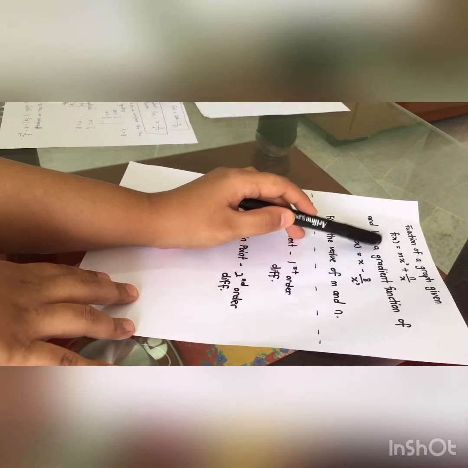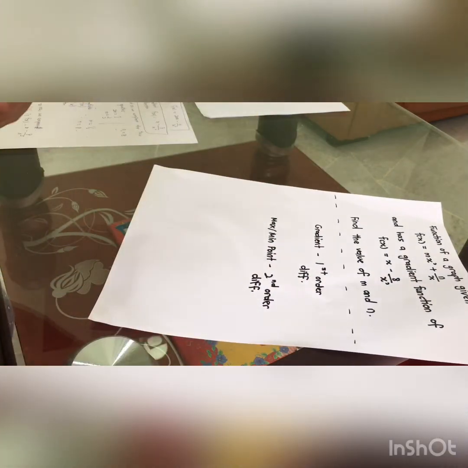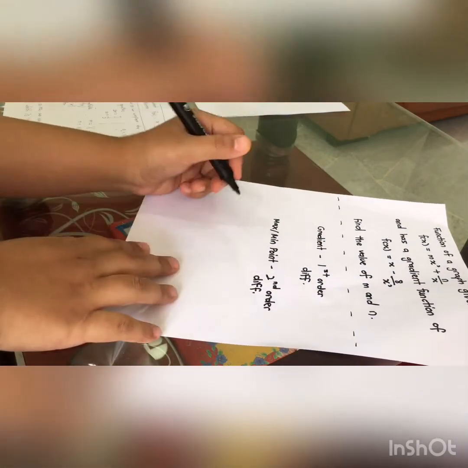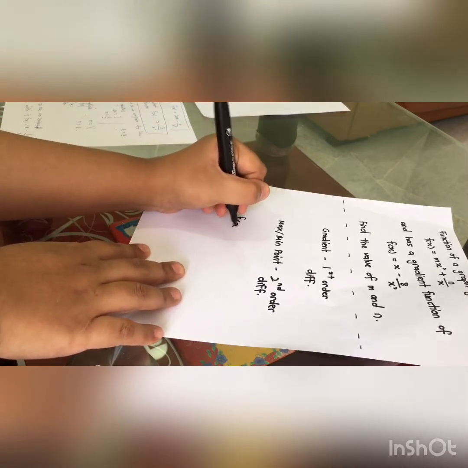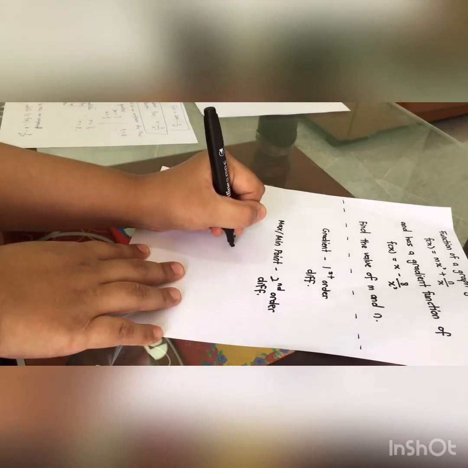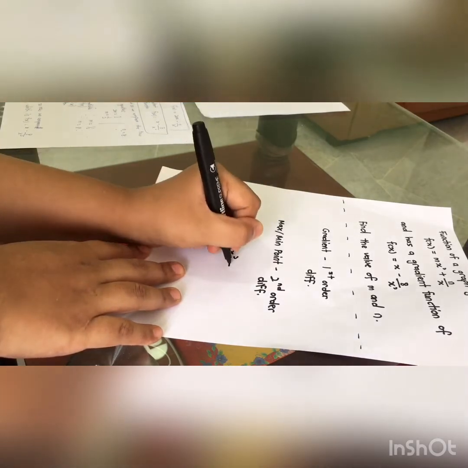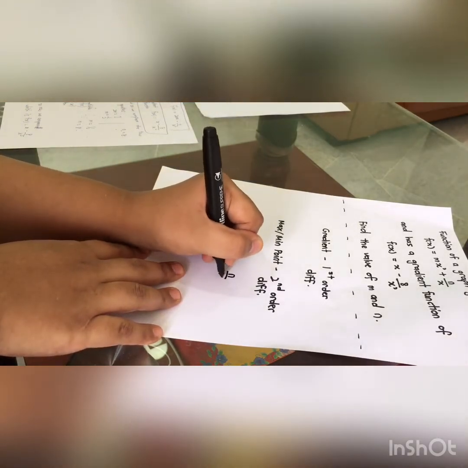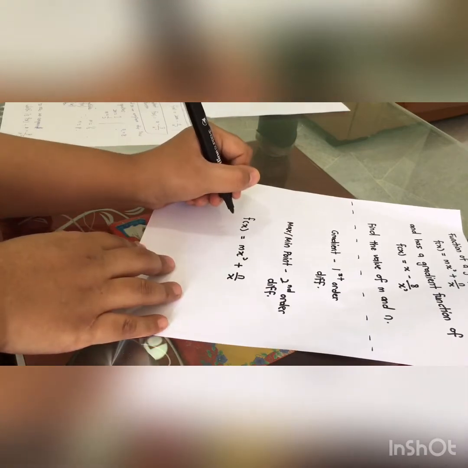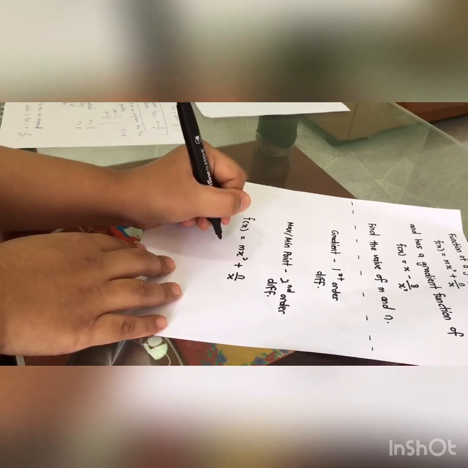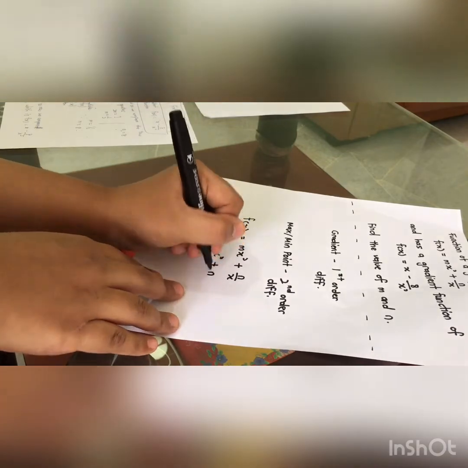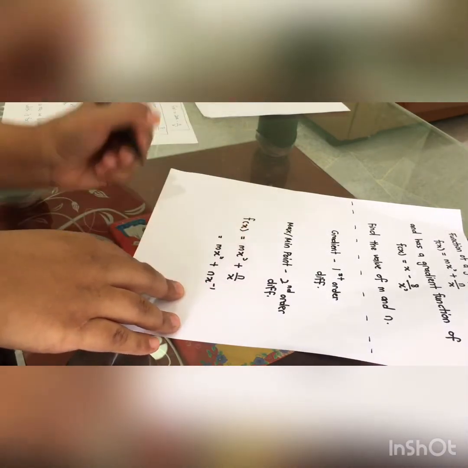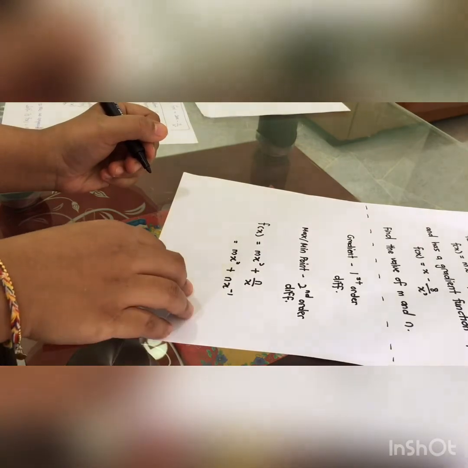f(x), or the function of the graph. Okay, so what we do now is we write our equation again: f(x) equals mx squared plus n over x. Usually when I do my differentiation, I rewrite my function. I don't like fractions, so I write it this way so it's easier. So now we start our differentiation.